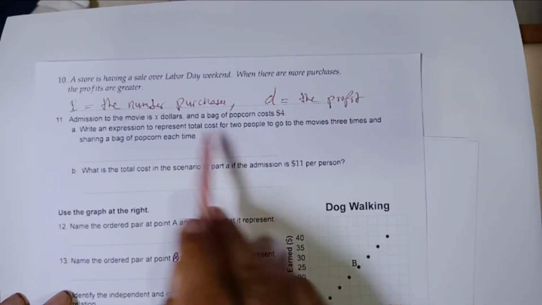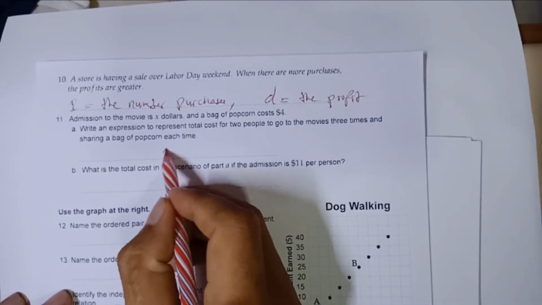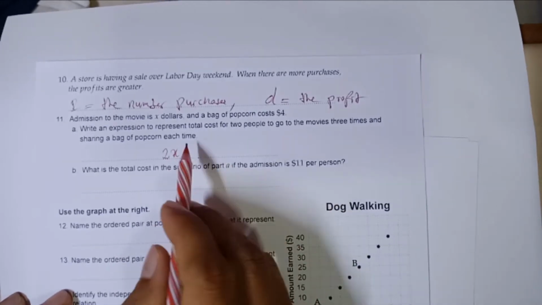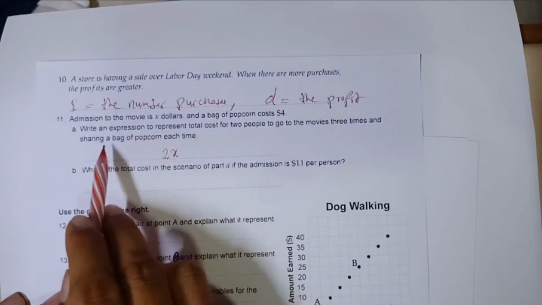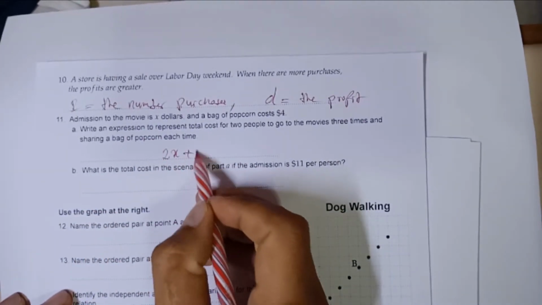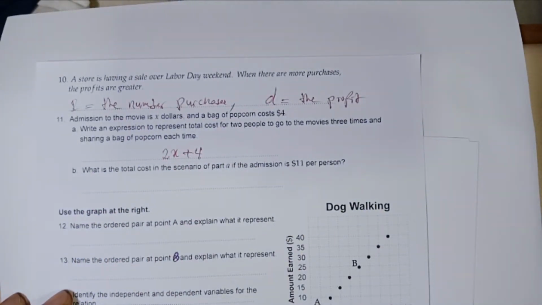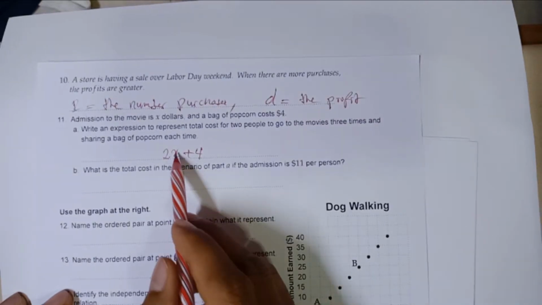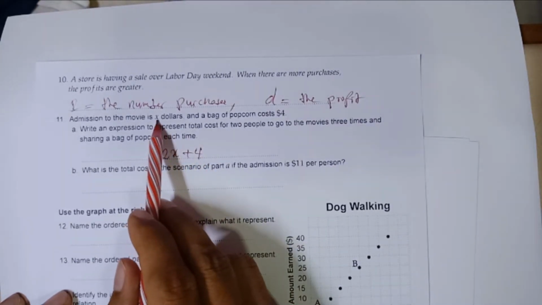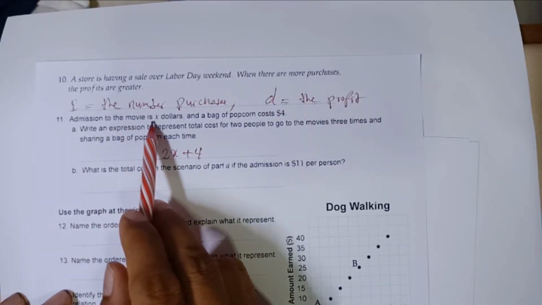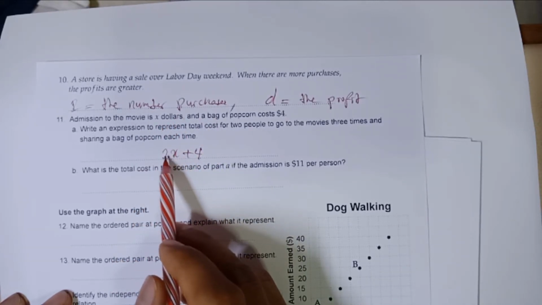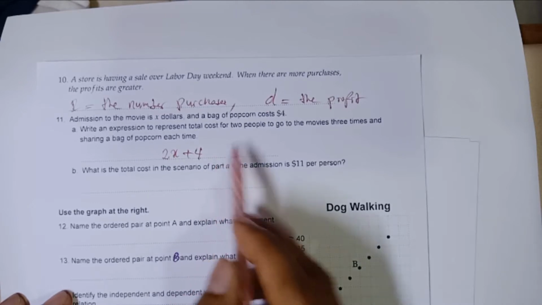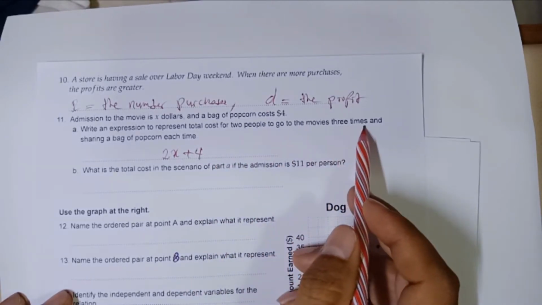Two people, so you have 2x for the movie tickets, and they share popcorn, so plus 4. Admission is x dollars, so you multiply by 2 for the two people, plus the popcorn they share together, and they go to a movie 3 times.